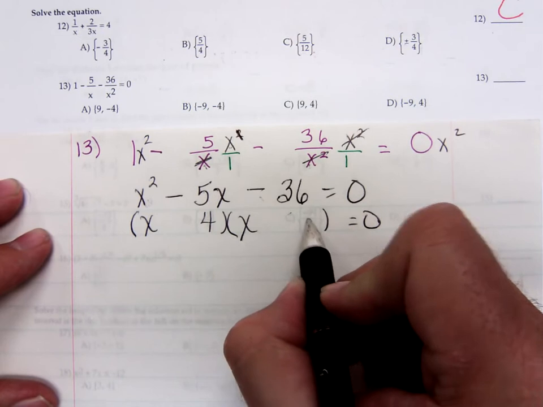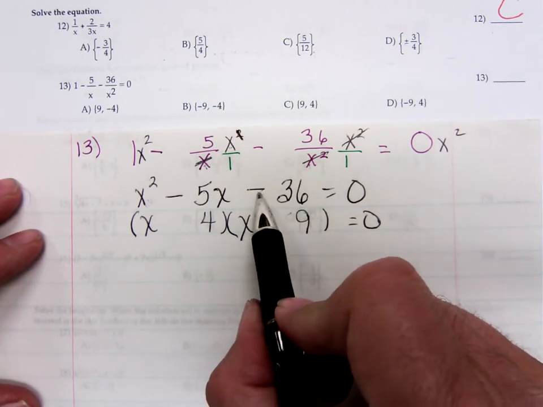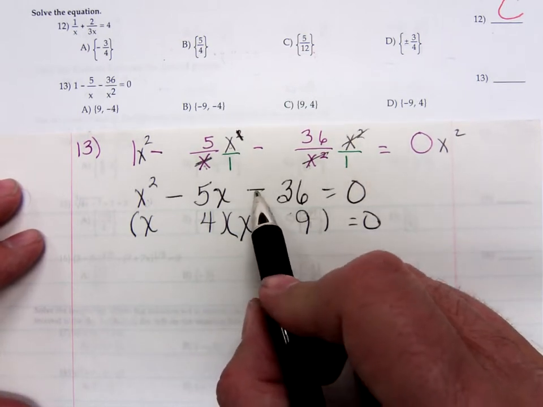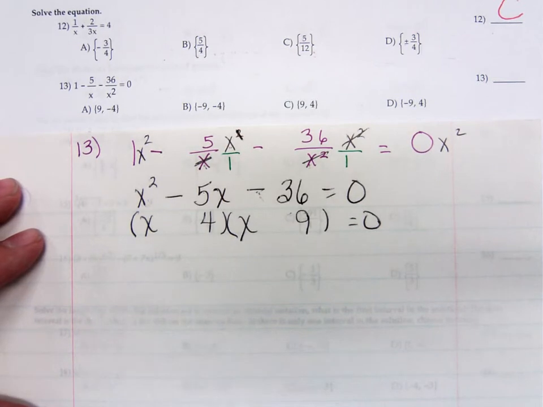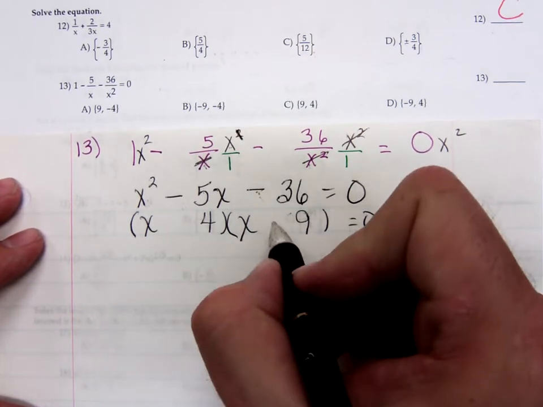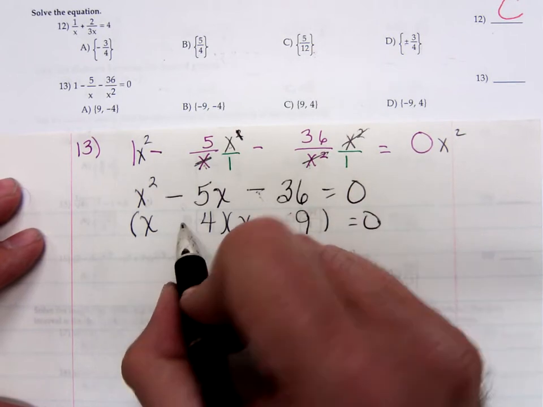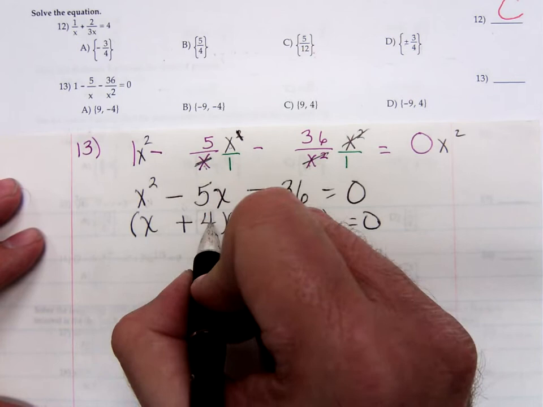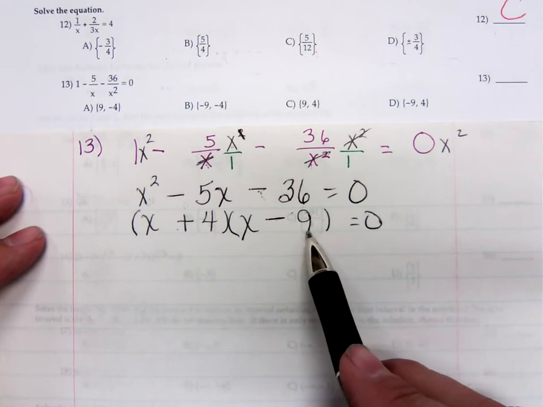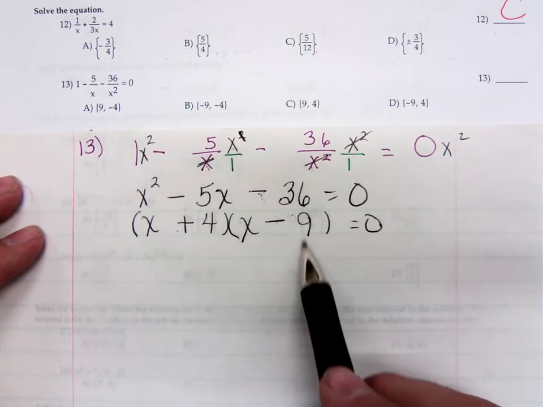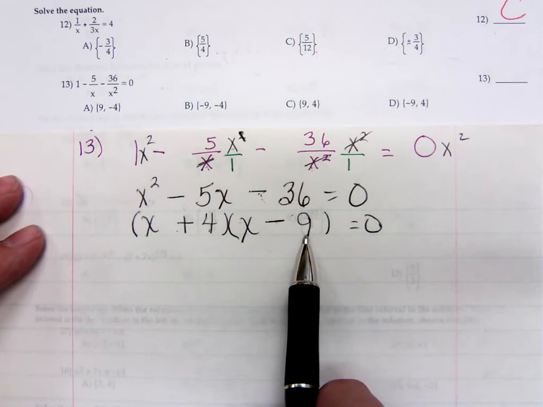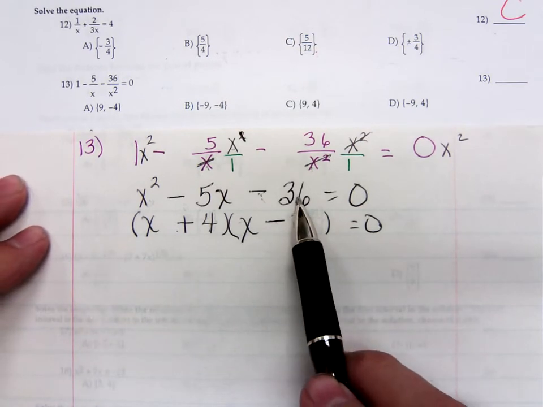We need that 4 and 9 to multiply together to give a negative 36. So what's that old saying I say over and over? If the second sign is minus, then one plus and one minus. How should I arrange the plus and the minus in order to get a negative 5x? Plus on the 4 and then minus on the 9. Because positive 4 minus 9 would give you the negative 5. At the same time, positive 4 times negative 9 is the negative 36. So I think I factored these correctly.